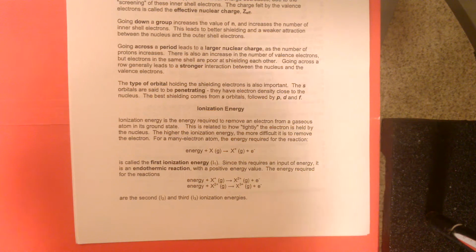In this video, let's discuss another periodic trend, a property trend that we can predict for various elements on the periodic table just based on their position. So, ionization energy.